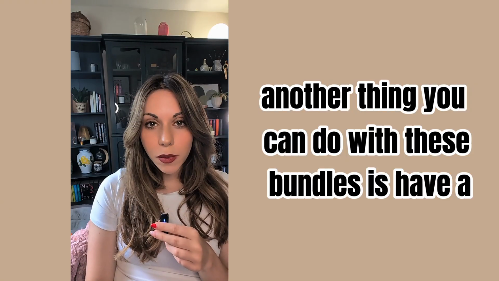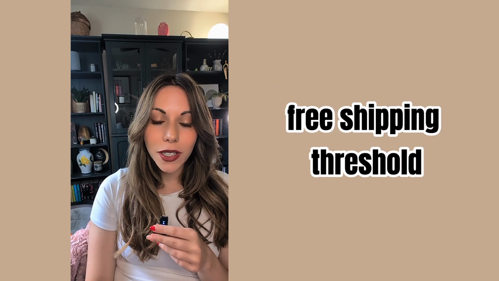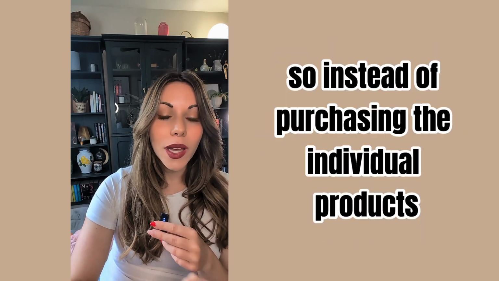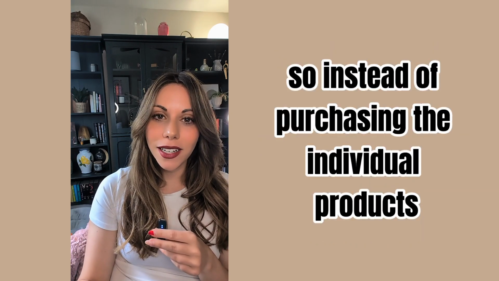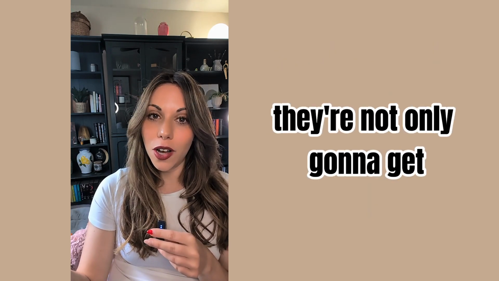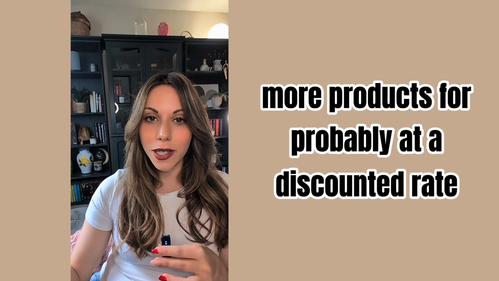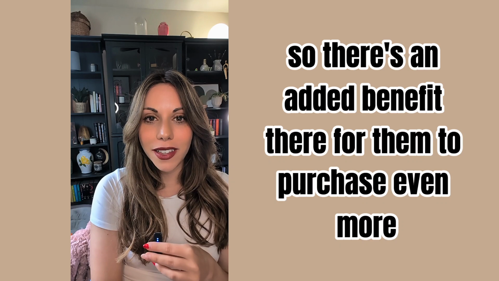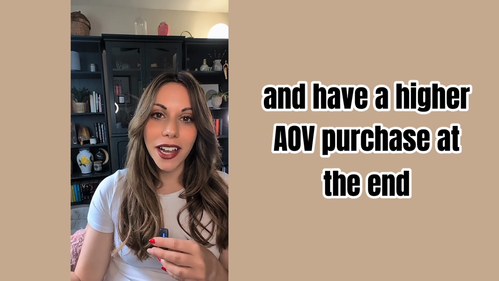Another thing you can do with these bundles is have a free shipping threshold and make sure the bundle gets the customer just over that threshold. So instead of purchasing the individual products, if they purchase the bundle, they're not only going to get more products for probably at a discounted rate, but they're also going to unlock free shipping. So there's an added benefit there for them to purchase even more and have a higher AOV purchase at the end.